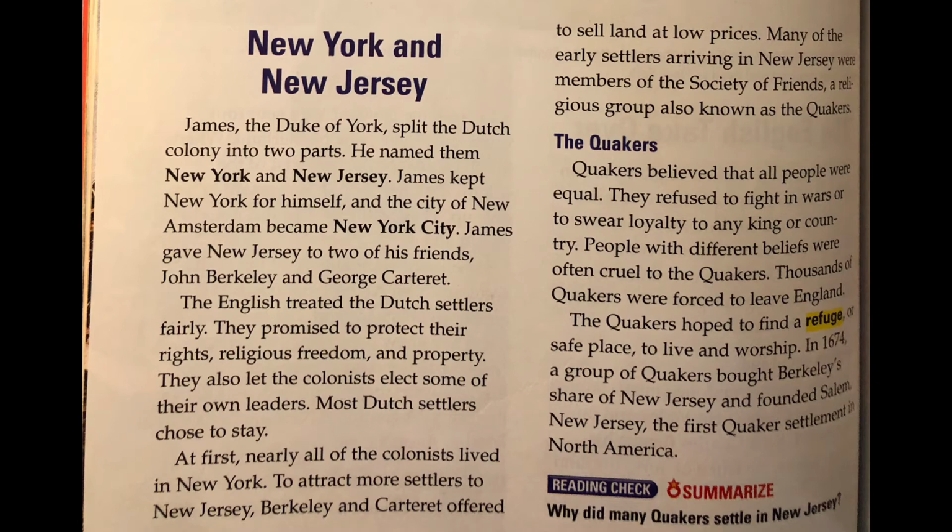The English treated the Dutch settlers fairly. They promised to protect their rights, religious freedom, and property. They also let the colonists elect some of their own leaders. Most Dutch settlers chose to stay. At first, nearly all of the colonists lived in New York. To attract more settlers to New Jersey, Berkeley and Carteret offered to sell land at low prices. Many of the early settlers arriving in New Jersey were members of the Society of Friends, a religious group known as the Quakers.